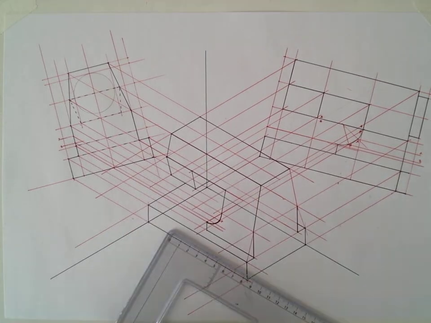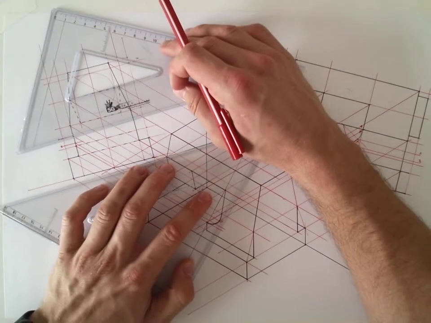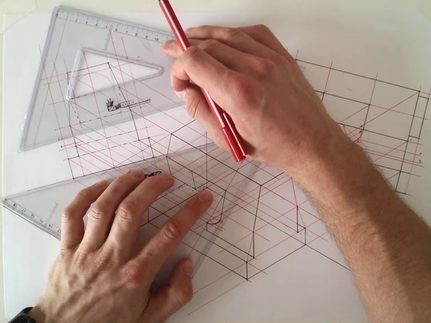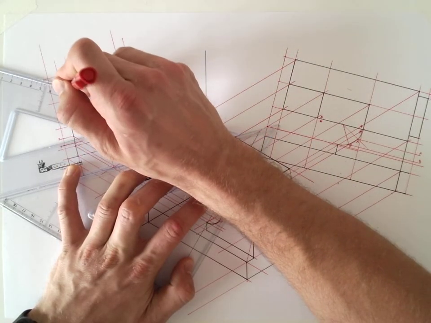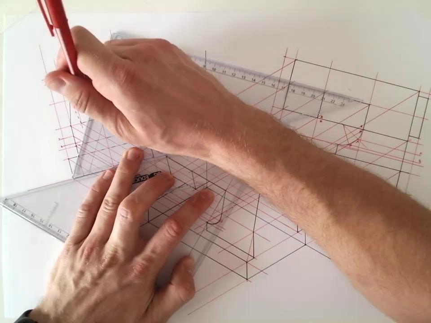Bits like that. Right. 60-30 the circle in our end view. So again, set up a 45-degree set square parallel to the 15 degrees, and you want to do your 60-30 then.